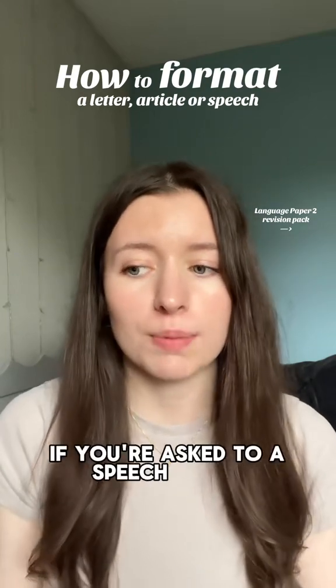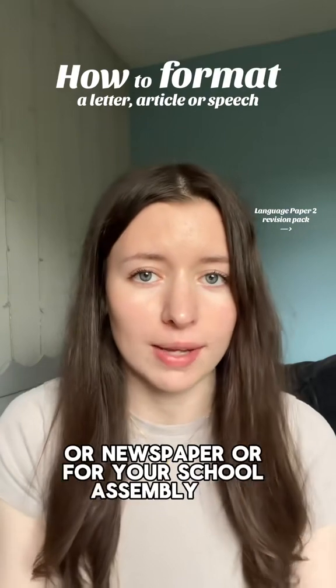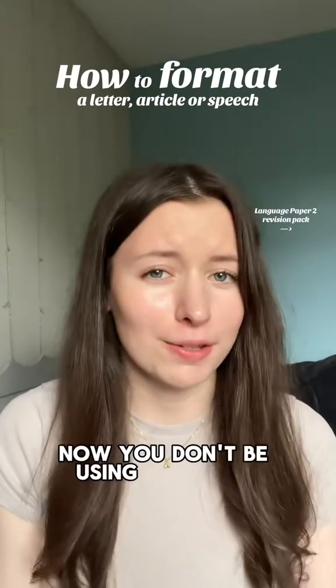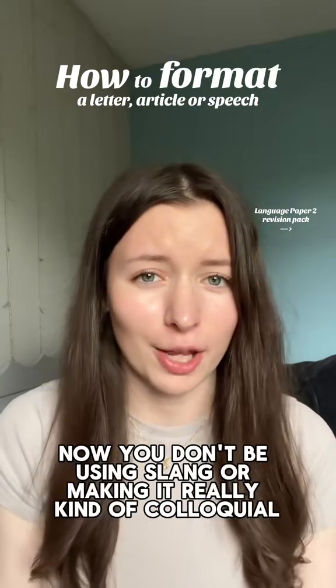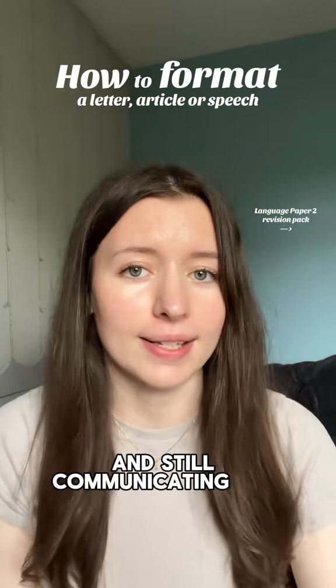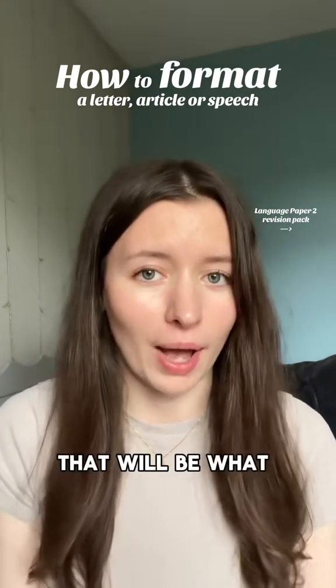If you're asked to do a speech or an article for a school magazine or newspaper or for your school assembly or something like that, then it can be slightly less formal. Now you don't want to be using slang or making it really kind of colloquial, but making it subtly less formal and engaging and still communicating the purpose. So whatever your speech or article or letter is about, that will be what helps you get the marks.